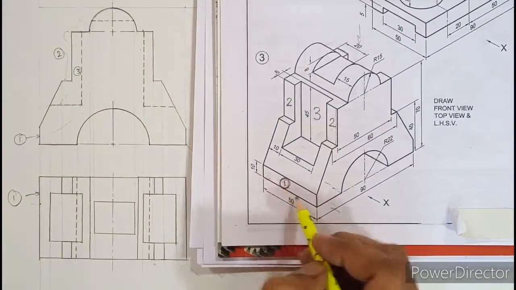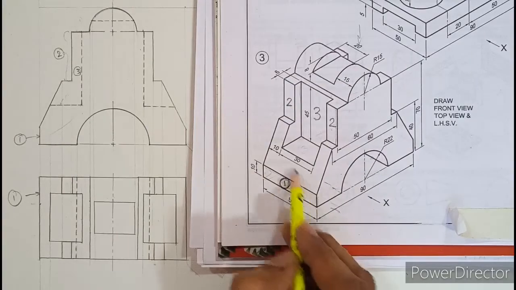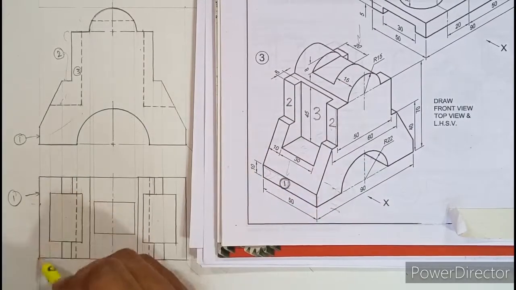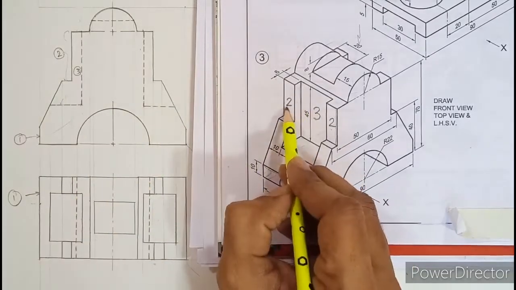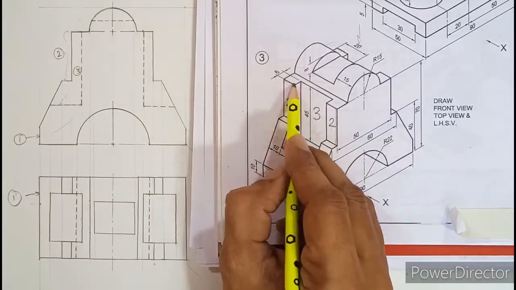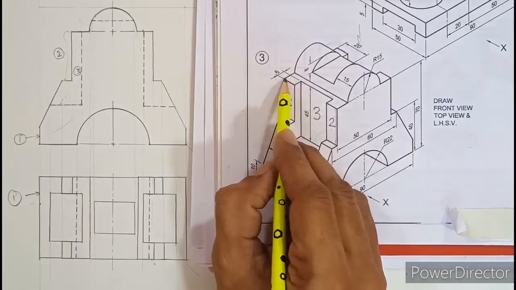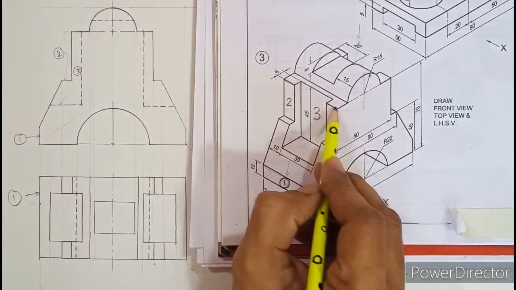Also in the top view, if you look at this diagram, surface 1 is seen as a line. In the top view, if you observe, 1 is seen as a line, and that line is here, the extreme one. Second one, if you try to observe, it is the C type what is drawn before, and the second one is the small edge of 10 mm each. That will give you the second one.